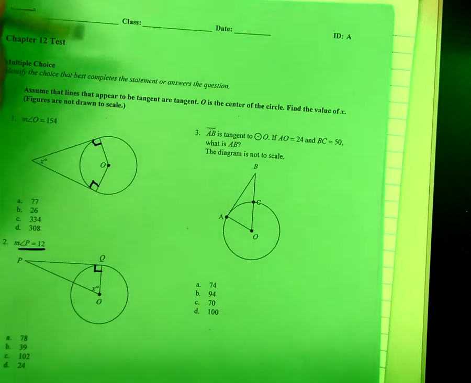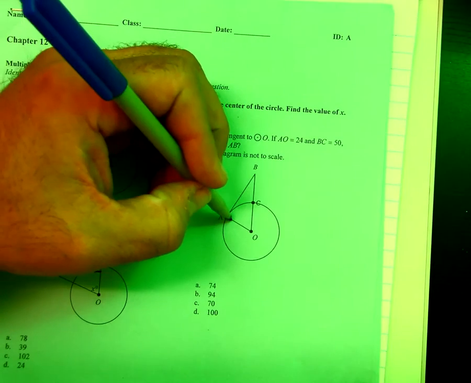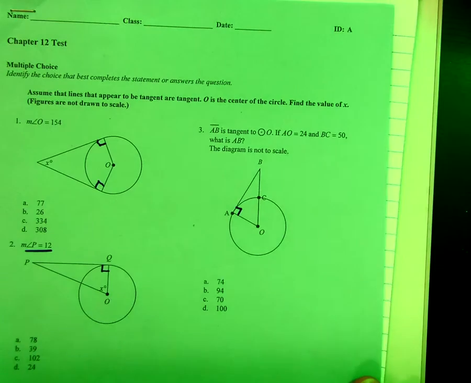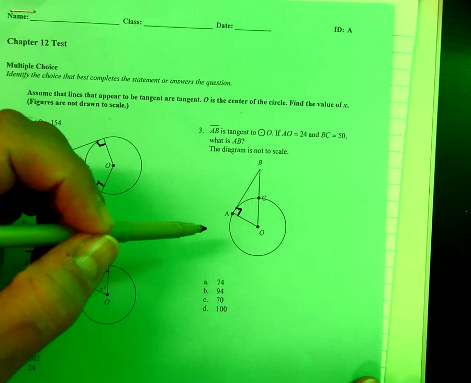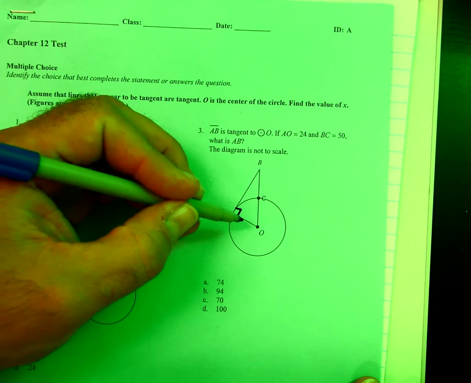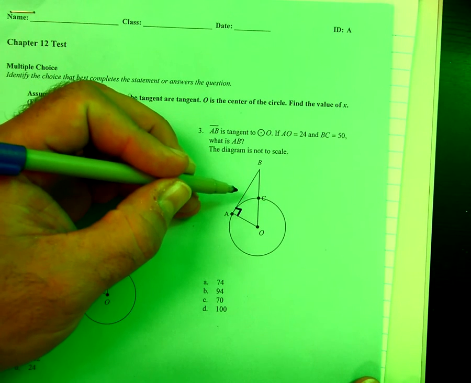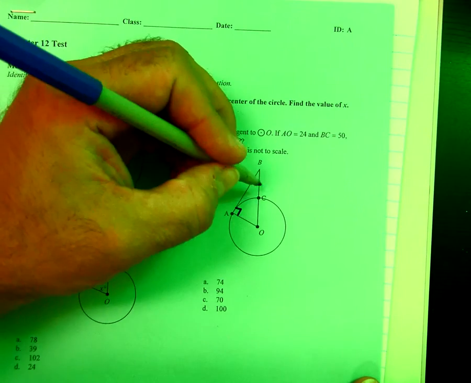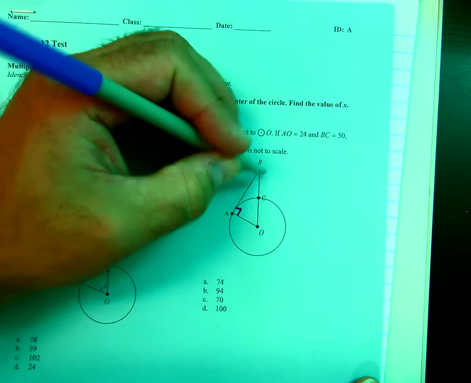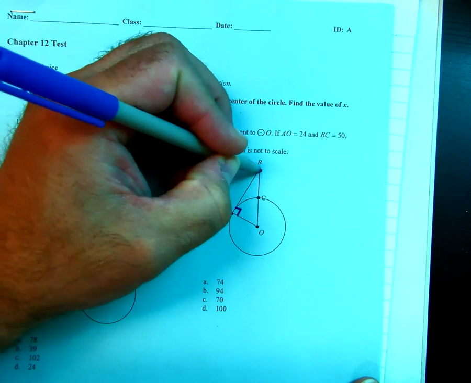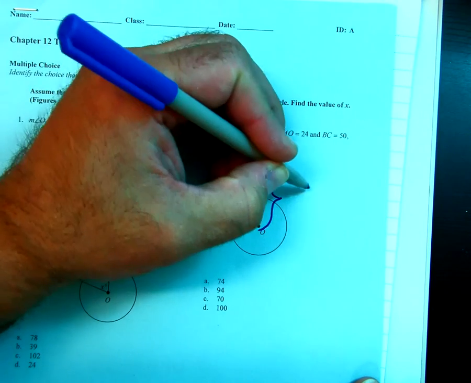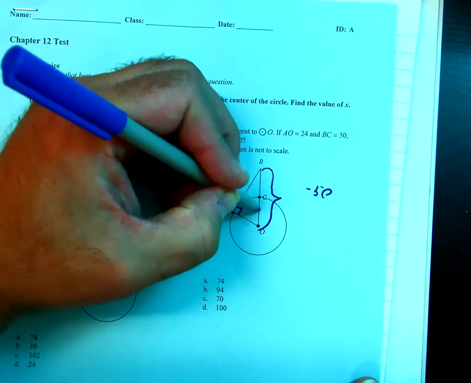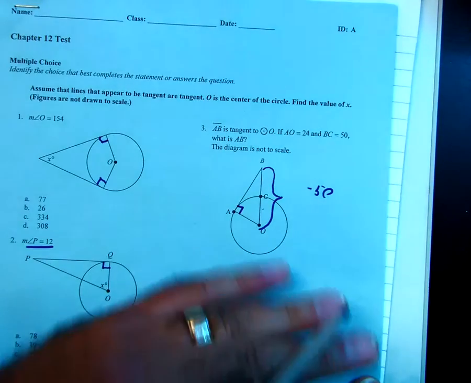So when we look at problem 3, it says AB is tangent, which means you would write a right triangle there, which means you can use Pythagorean theorem. They give you a measurement for here, they give you a measurement for here, and then they give you a measurement for here. You're supposed to know that you can do a squared plus b squared equals c squared, and whenever you find this whole measurement, you can just subtract 50 from it, and it will give you the radius, or the other piece.